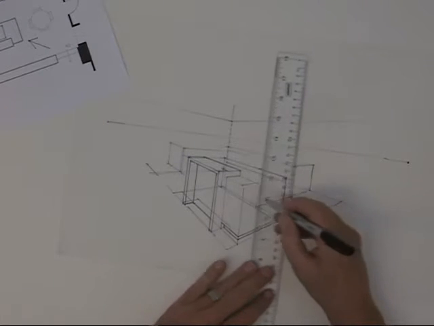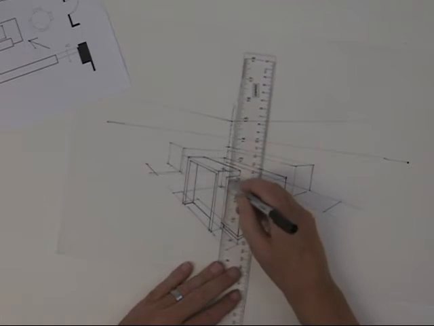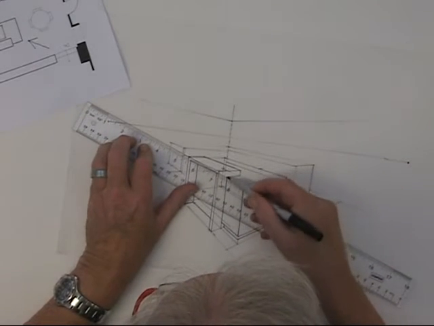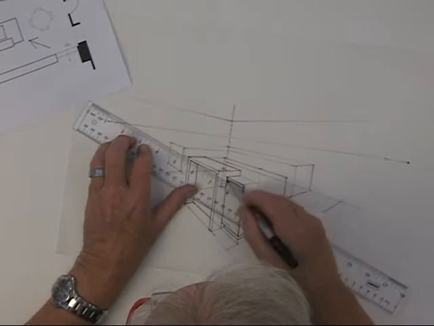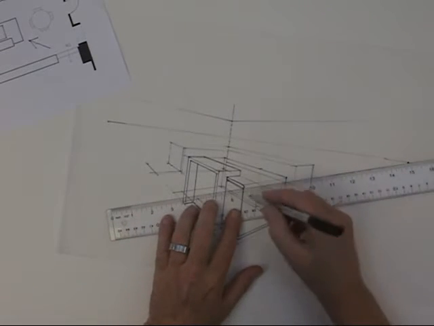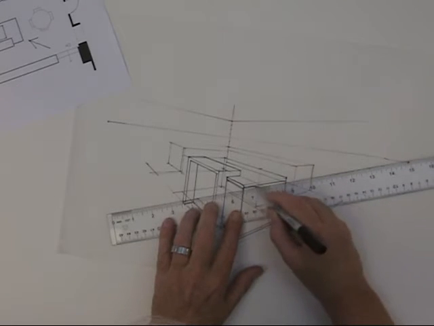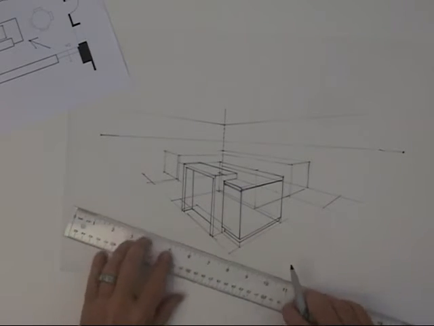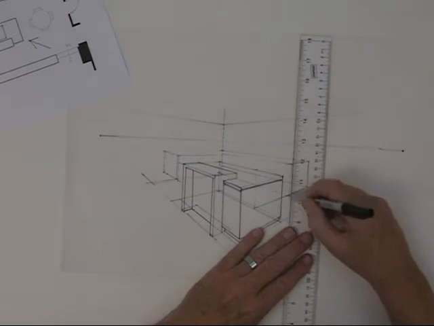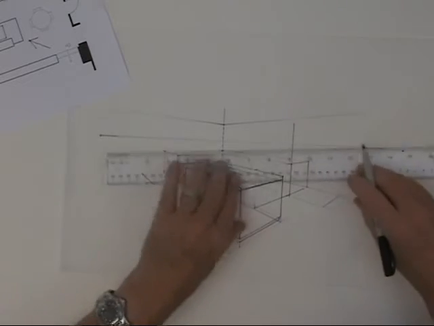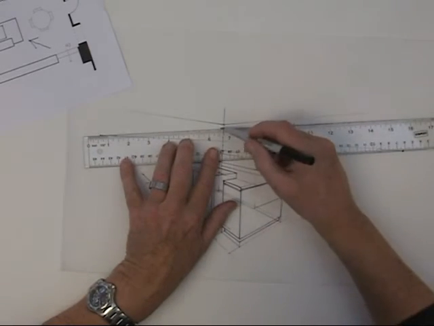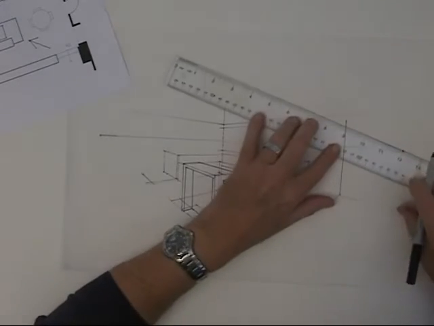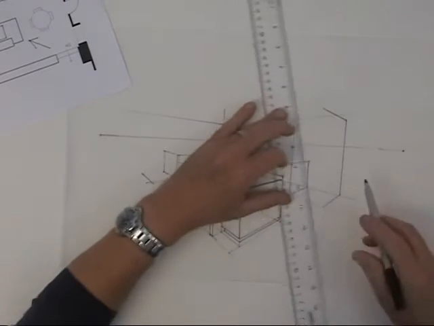I'll just tighten up a few of these island lines. And there is some thickness to the countertop, which we'll put in. And there we have the basic island. Now let's project up the refrigerator. And that refrigerator is going almost to the ceiling, just about a foot back. So I'll lift up this side, bring the refrigerator out.